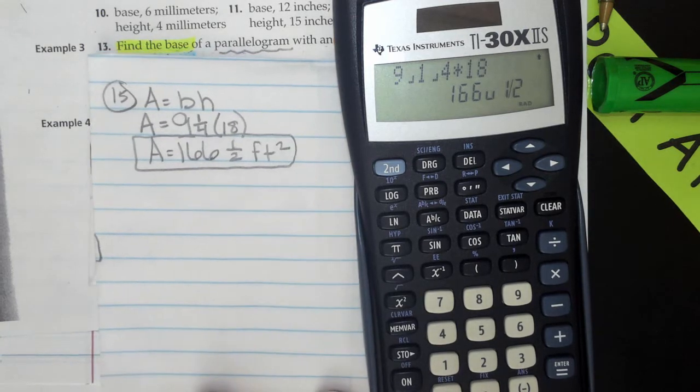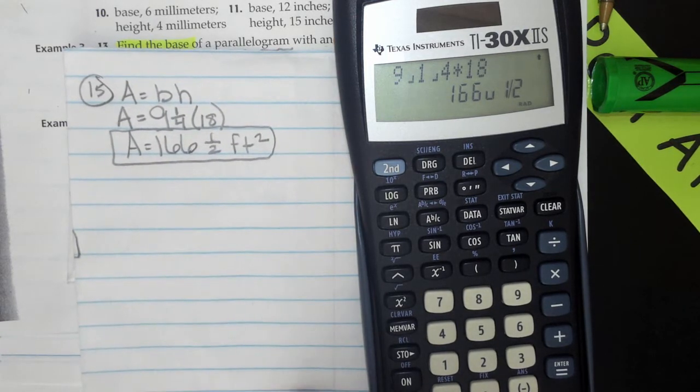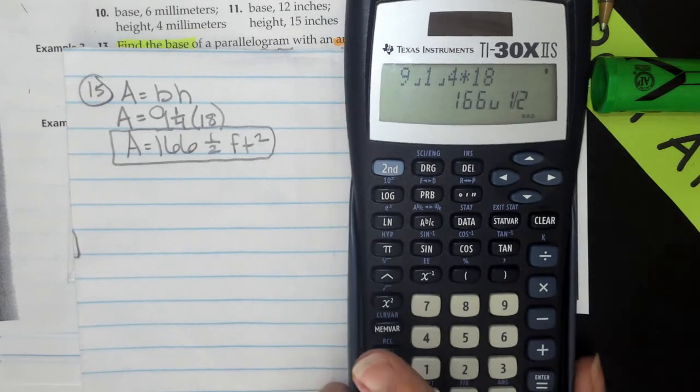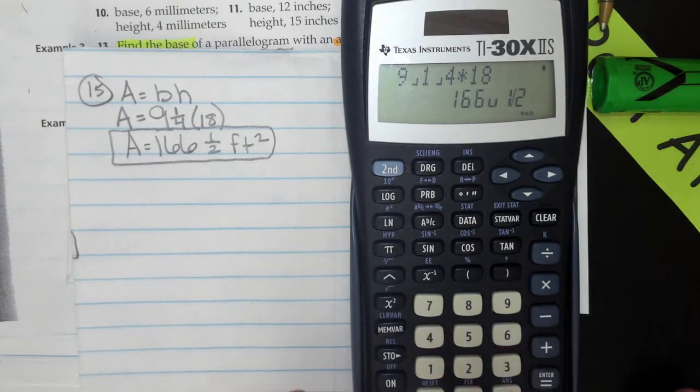Yes? So, do we have to put that on the test, or can it be like a decimal? You could do a decimal, that's fine. Totally good. Yes? When you're doing 1.5, can you put 5? 0.5 for a half? Yeah.